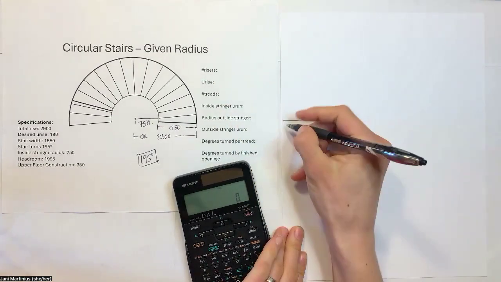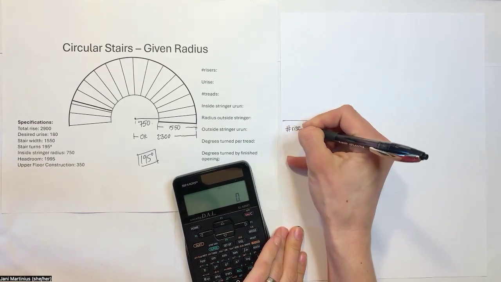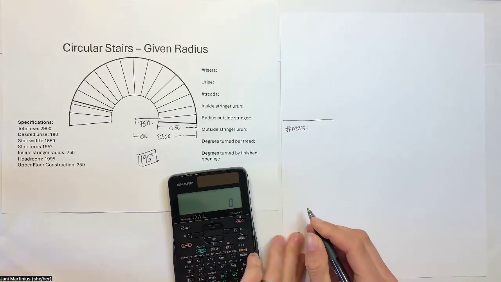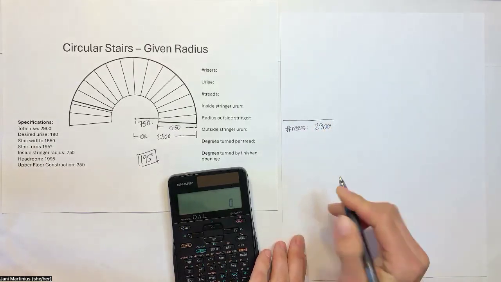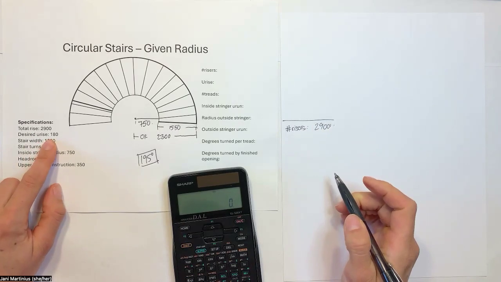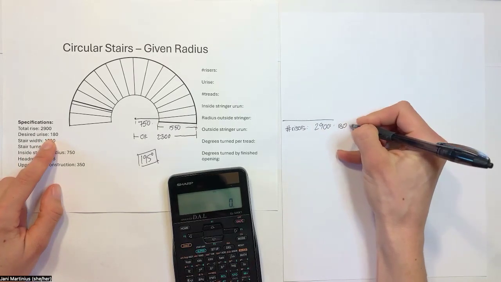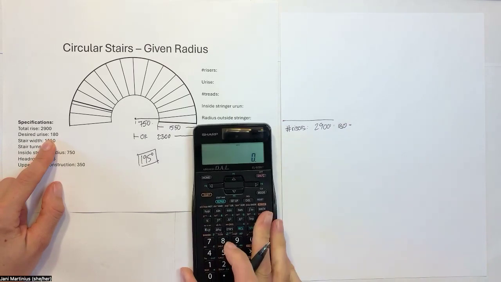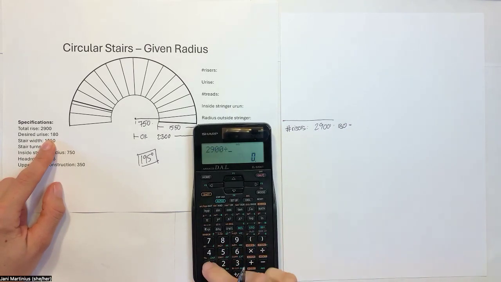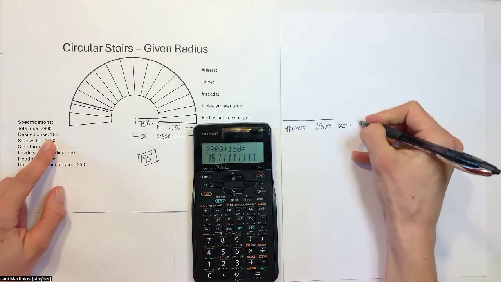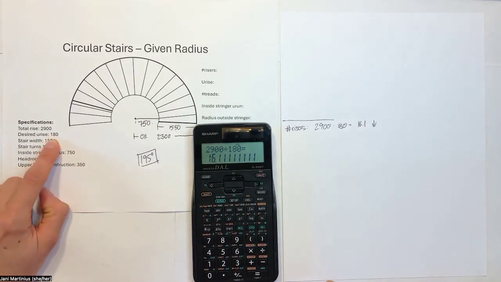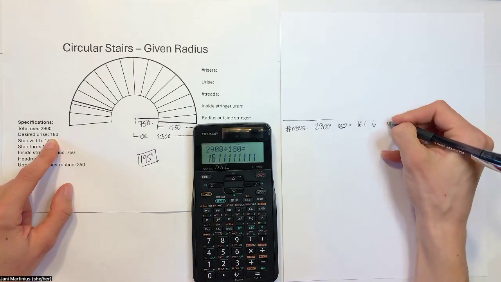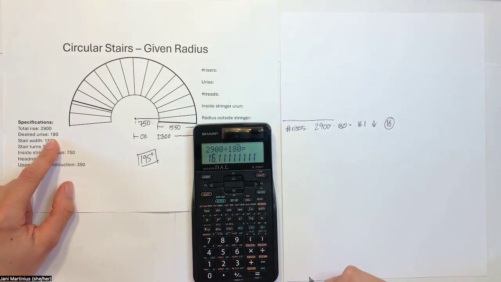Let's walk through. So number of risers, that's just like a straight stair. We take the total rise of 2,900 and divide it by our desired unit rise. 2,900 divided by 180 gets us 16.1, and we're going to round down to 16 because that's going to get us the closest to our 180. So that means we're going to have 16 risers.